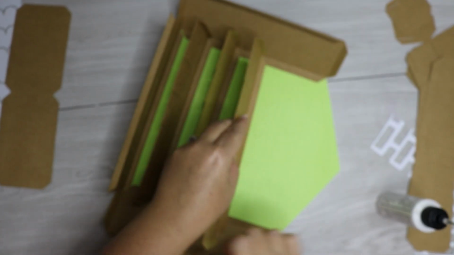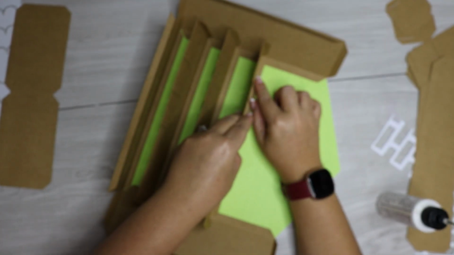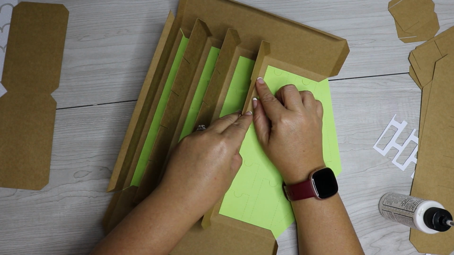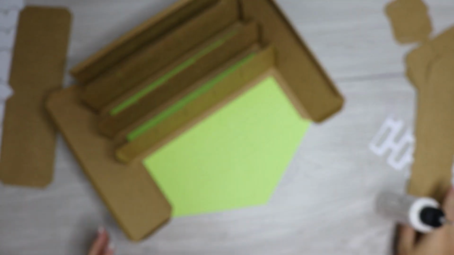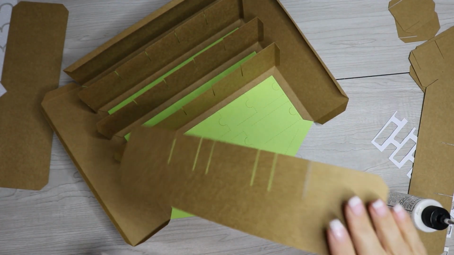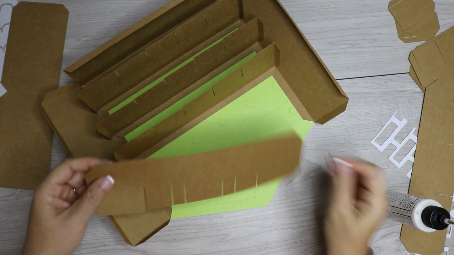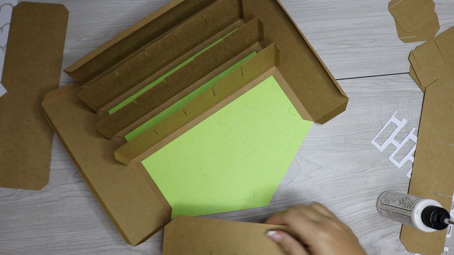And we're just moving up a row and doing the exact same thing. Just taking my time. All right, so the next one we're gonna do is the one that has the 5 cutouts. And this is symmetrical, so you don't gotta worry about which way it goes.